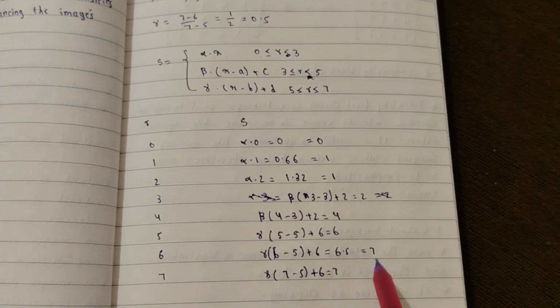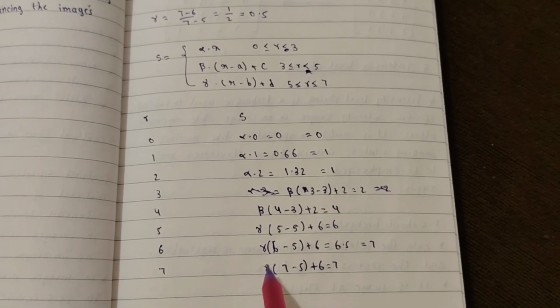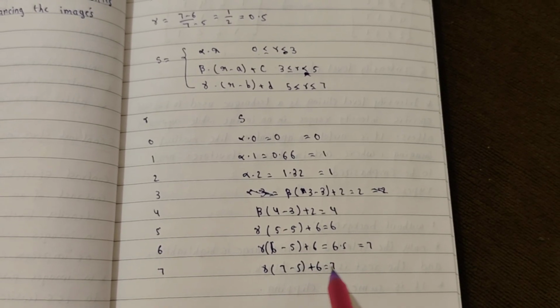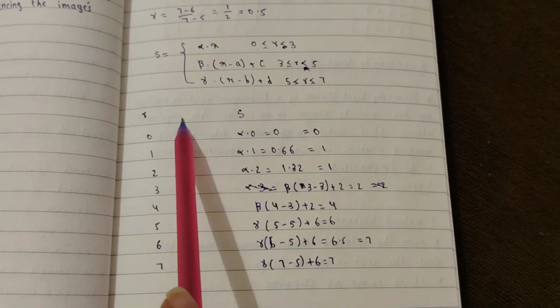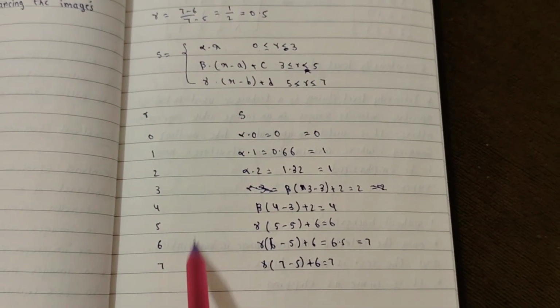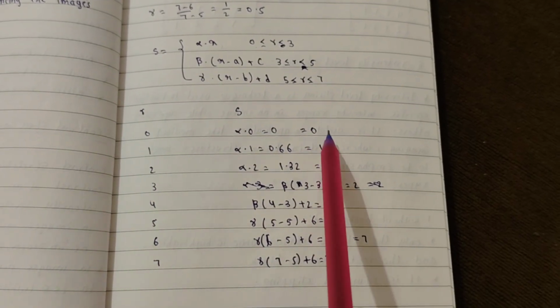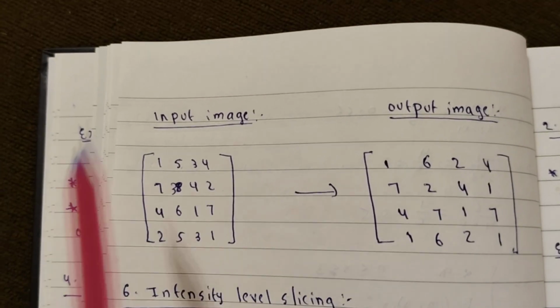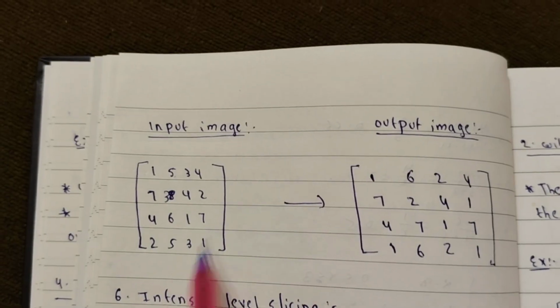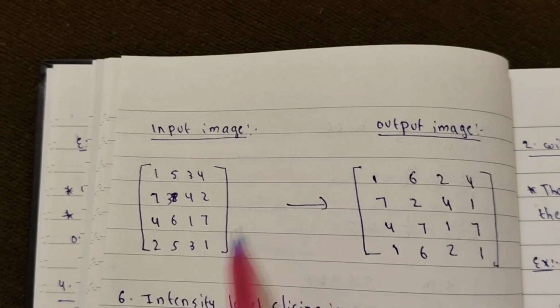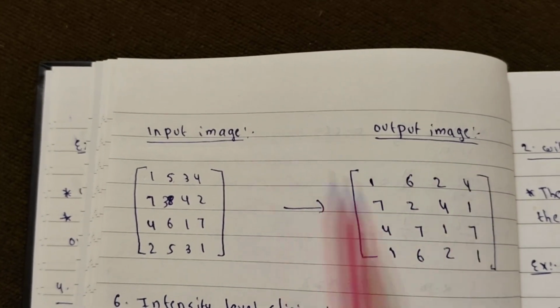We will round this off to 7. And if r equals 7, gamma into 7 minus 5 plus 6 equals 7. So these are the input intensity values, and these are the output intensity values corresponding to each input intensity value. Our input image is this one. We have taken this image. This output image is this one.